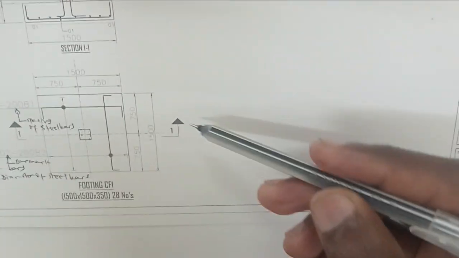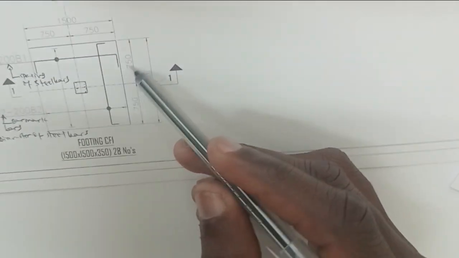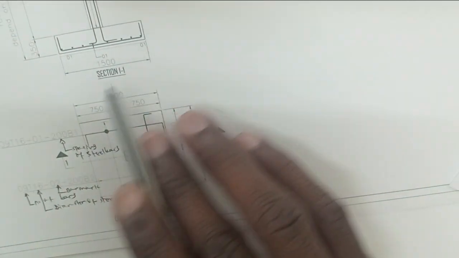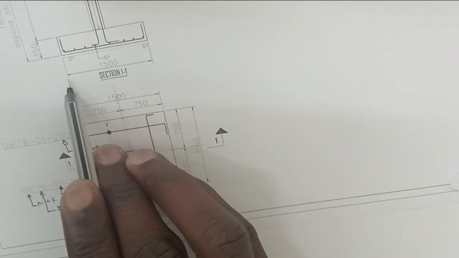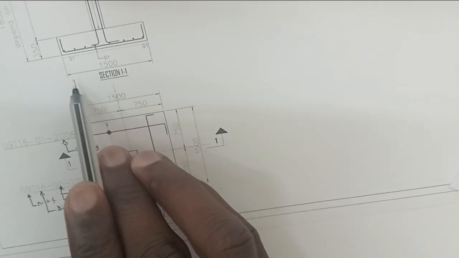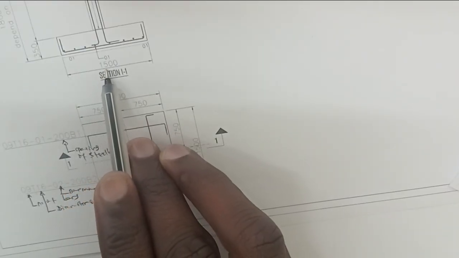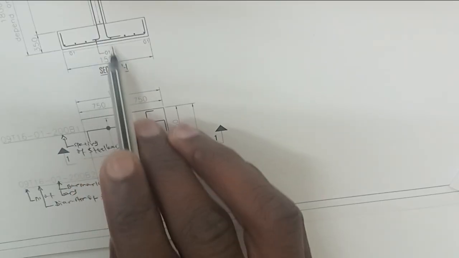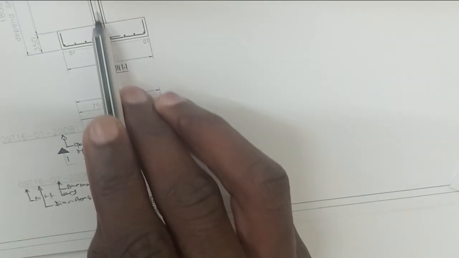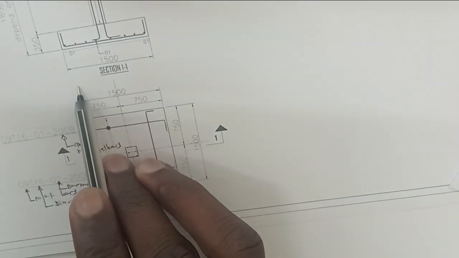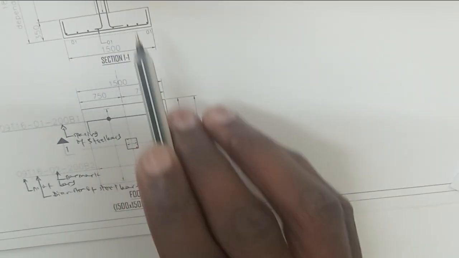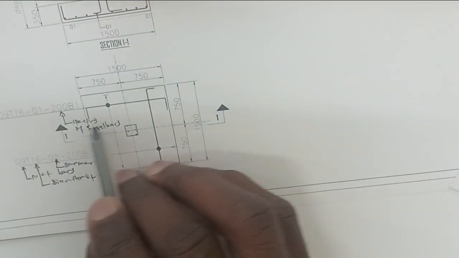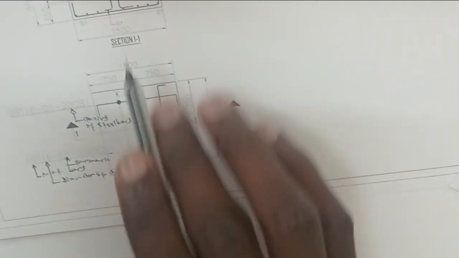Also, let's check the footing section, which is used to explain section 1.1 of footing plan. Now, this section 1.1 shows that this footing has a length of 1.5 meter, and from the center of this column to the edge of this footing, there should be a distance of 750 millimeter, and the reinforcement should be placed vertically and horizontally for bottom 1 and bottom 2.